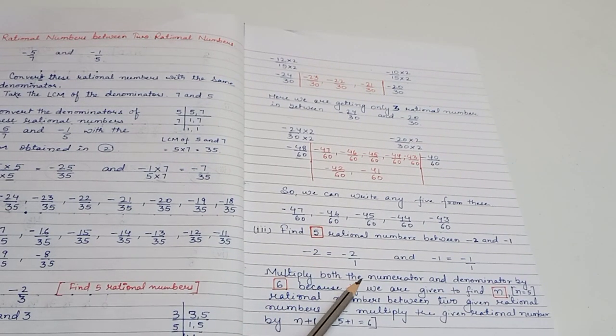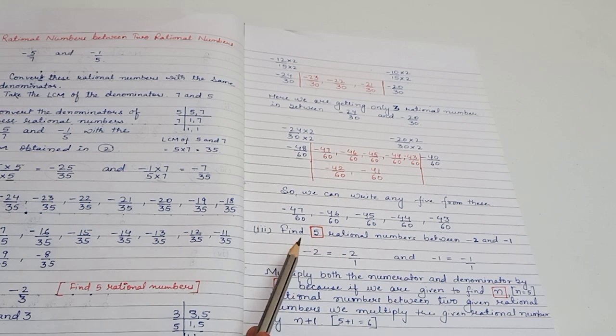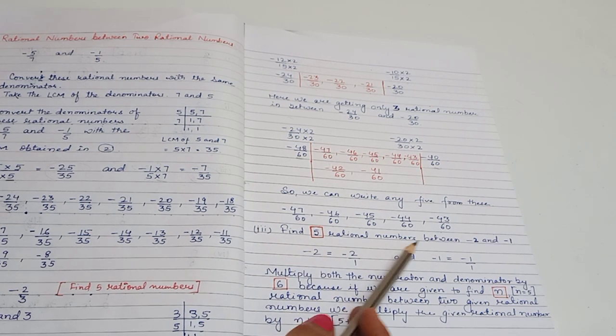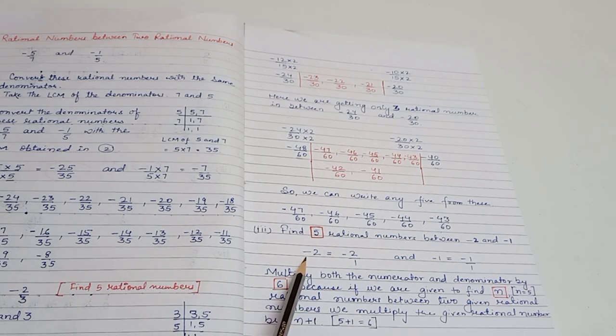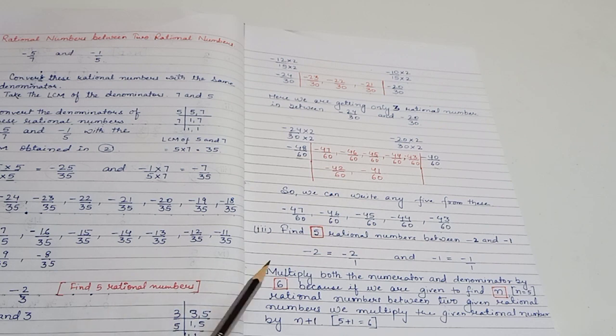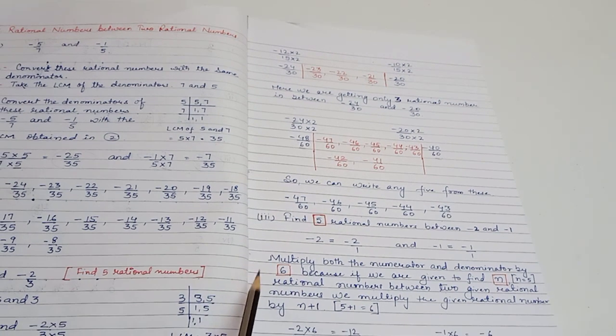Now coming to the case where the denominators are not given, you might get questions where the denominator is not mentioned. You will be simply given a question like find 5 rational numbers between minus 2 and minus 1. So what will you do in that case? All of you see, minus 2 can be written in the form of minus 2 by 1. And minus 1, we can write in the form of minus 1 by 1. As we know that if there is no denominator, we can write 1 in place of the denominator. It will not make any changes.